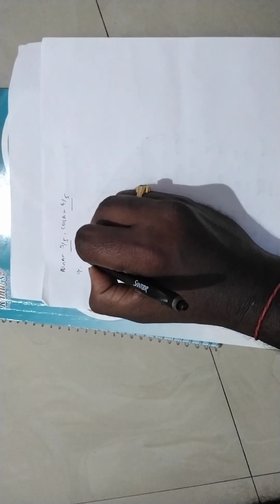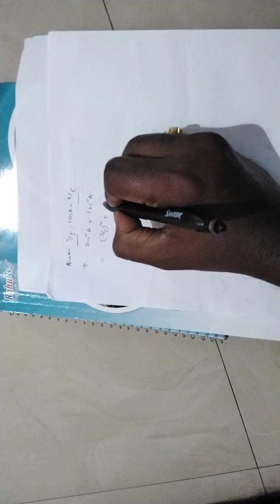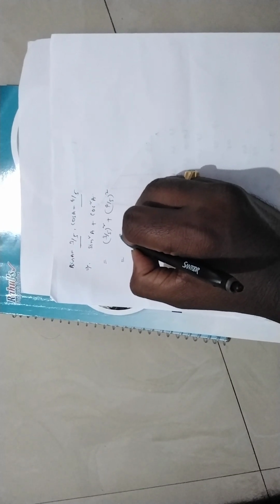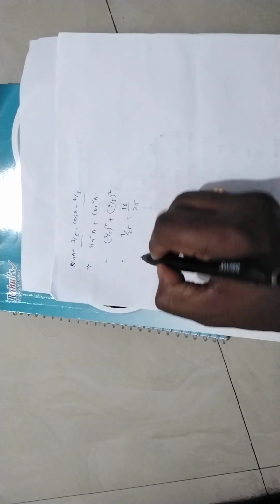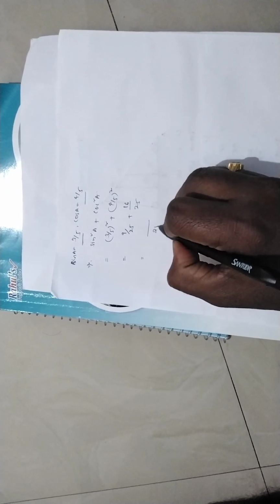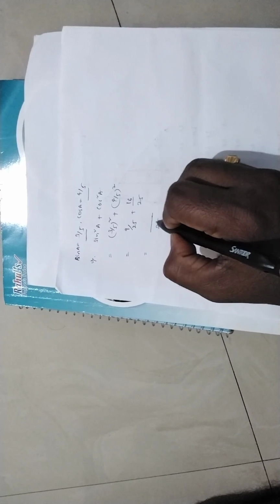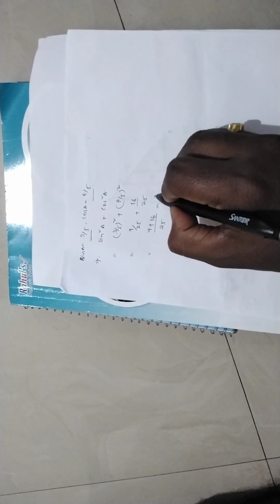Let's find sin square A plus cos square A. Sin A is 3 by 5, squared, and cos A is 4 by 5, squared. That is 3 square 9 by 25 plus 4 square 16 by 25. Taking the LCM of 25 and 25, 9 plus 16 is 25 by 25, which is 1.